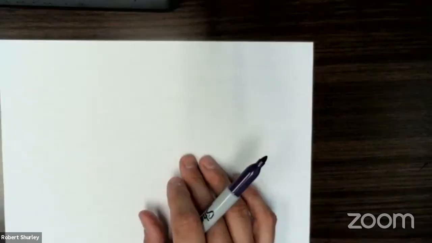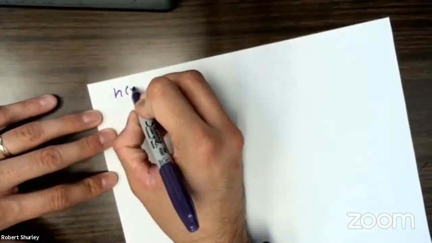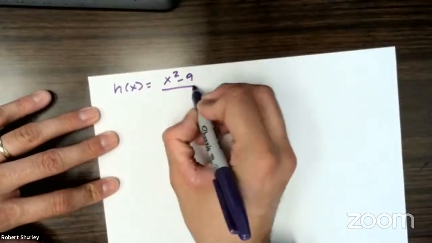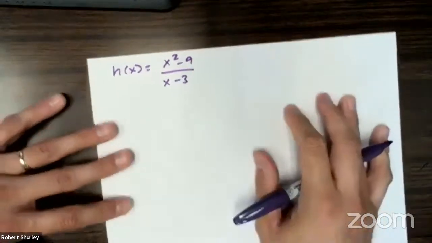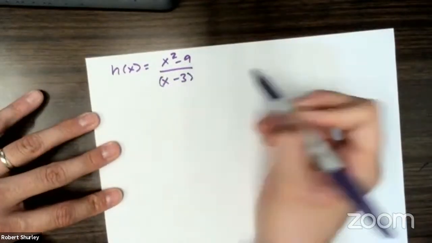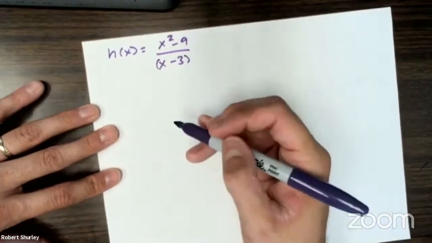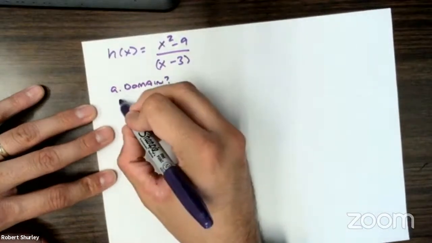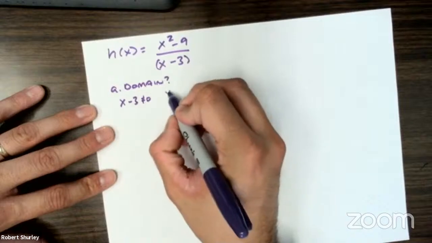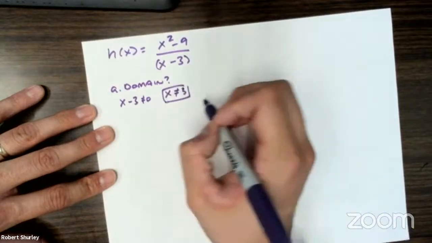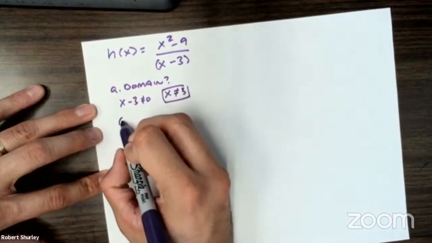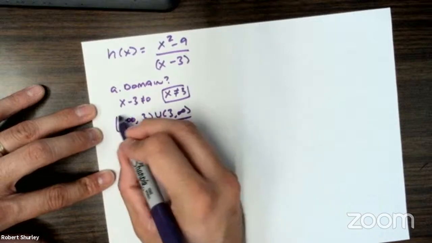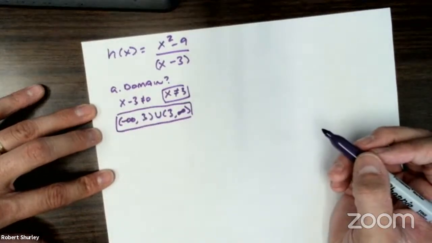I'll use the same exact restriction. So let's say we had h of x equals x squared minus 9 over x minus 3. I'm going to get the same restriction. The first question on all of these should be, what's the domain? And you're going to tell me, hey, x minus 3 can't be 0. X cannot be 3. Now, that's not what we're really going to box in, but that's our restriction. What we're going to box in is the interval notation for this. X can be anything. It just can't be 3, okay?